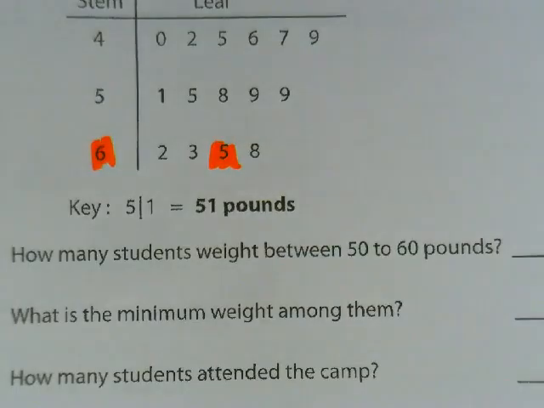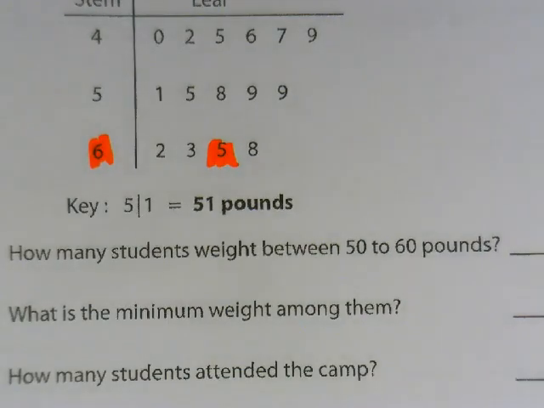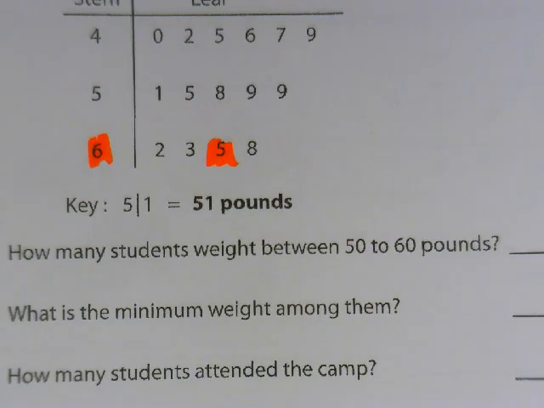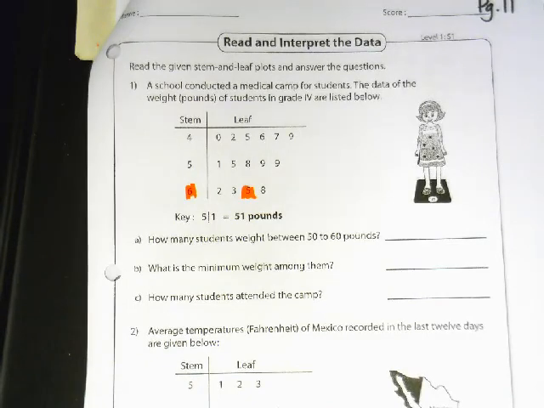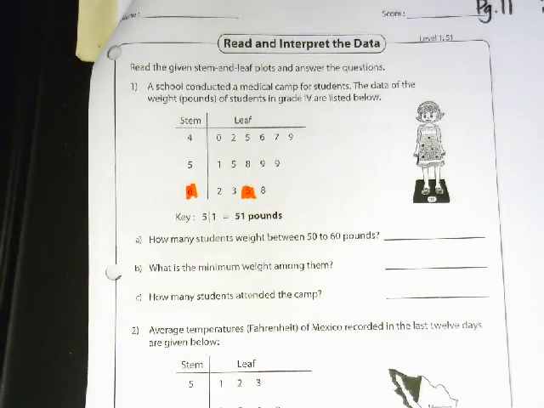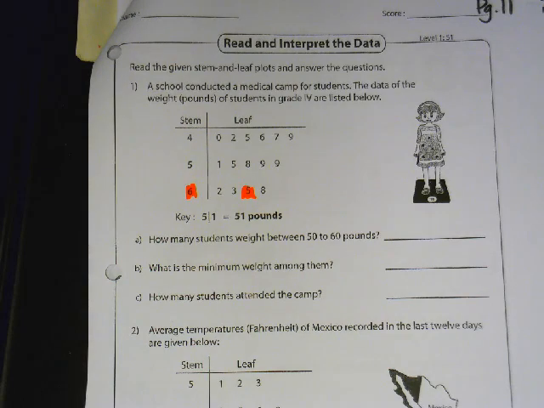So I want you to take a moment and go through these questions and answer them. Sergio, we don't need a name on it. It's a packet. All right, so go ahead and answer letter A. How many students weigh between 50 and 60 pounds? What is the minimum weight? Ooh, what is minimum weight?